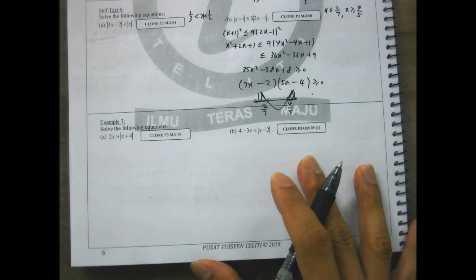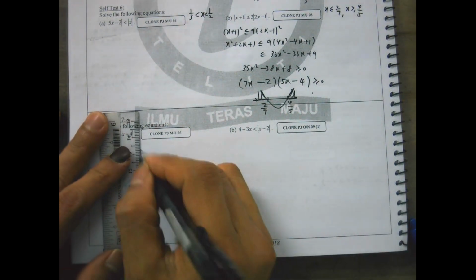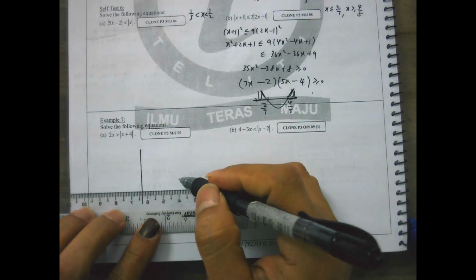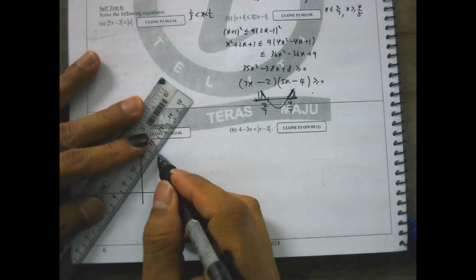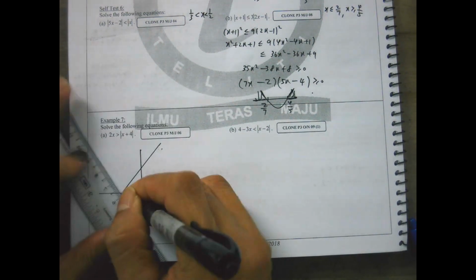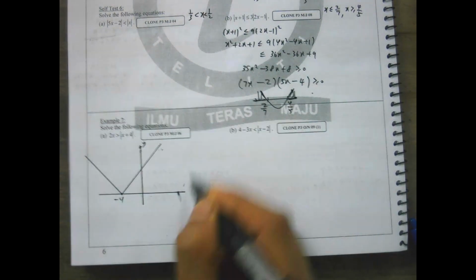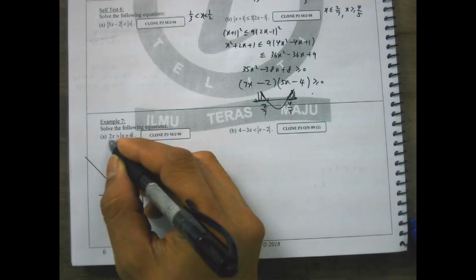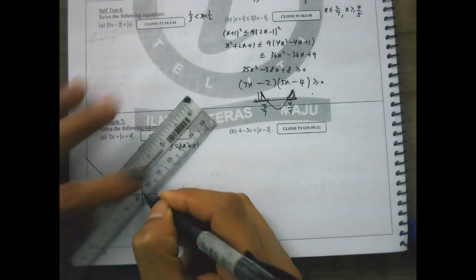Okay, so number one, let's sketch this graph. How does this graph look like? Don't have to draw a big graph, small graph will do. Modulus x plus 4 is like this, intersect at negative 4 here. Yeah, this is modulus x plus 4. The second graph is y equals 2x.